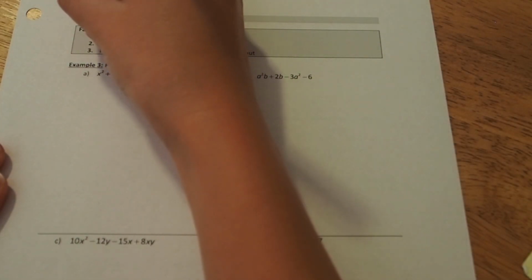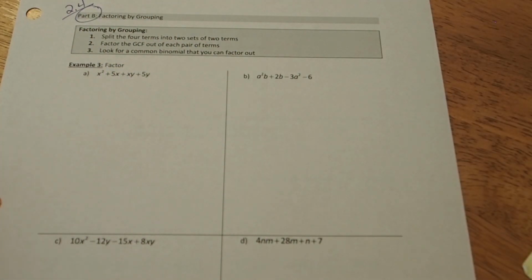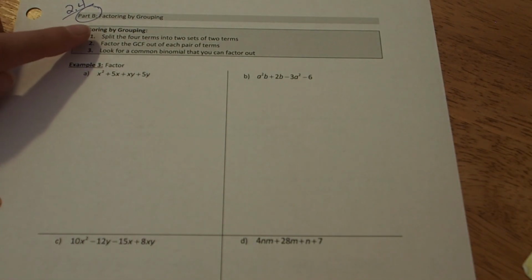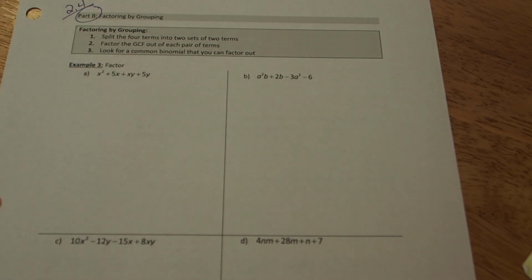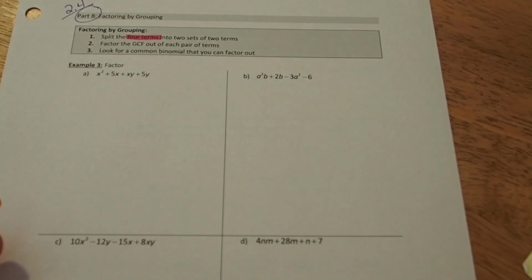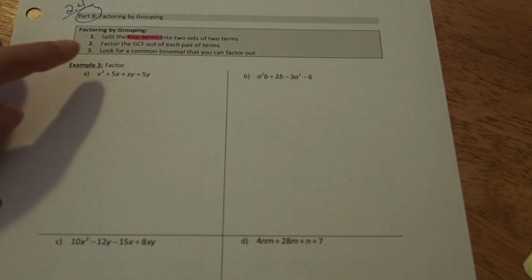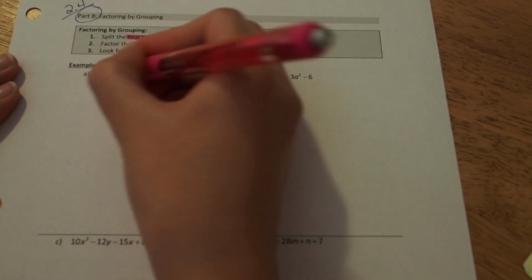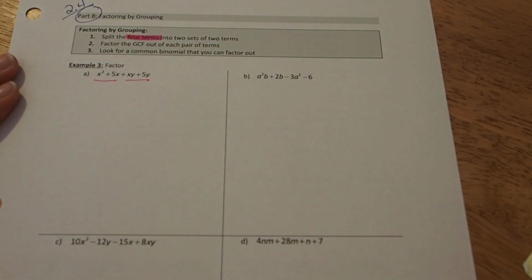This next piece is section 2.4, part B. It's on factoring by grouping. When I factor by grouping, I want to begin, first of all, noting that you can only factor by grouping if you have exactly 4 terms. If you do have 4 terms, you're going to split your 4 terms into 2 sets of 2 terms and factor the GCF out of each pair of terms, then factor out a common binomial factor. Okay? So first split your 4 into 2 sets of 2 and factor each set.